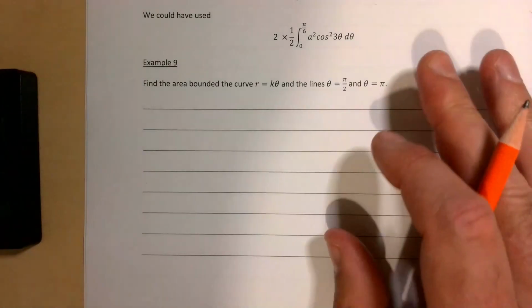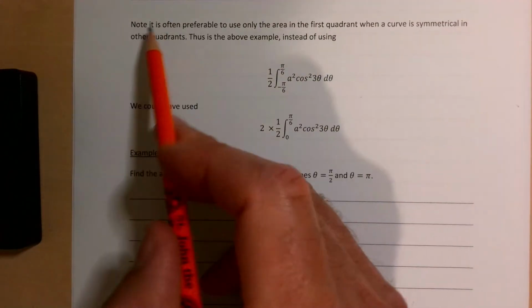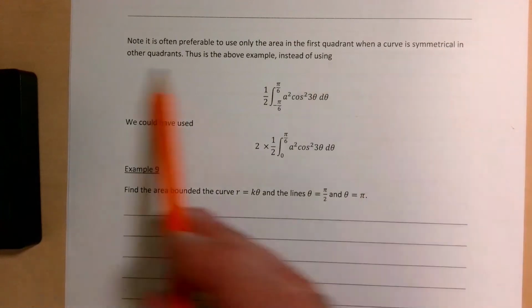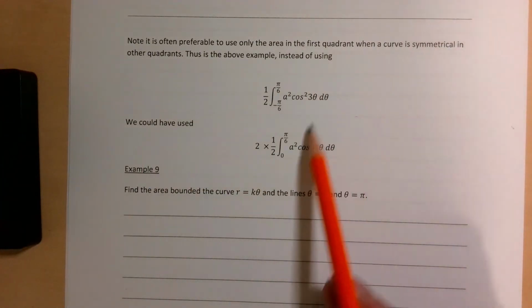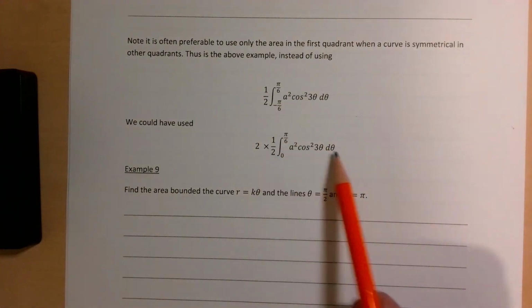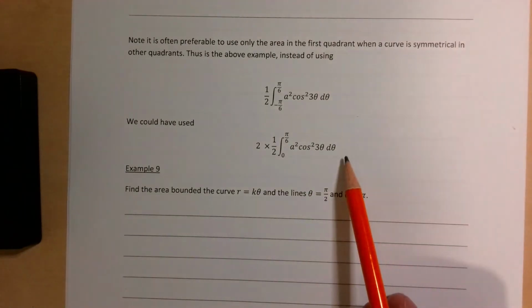Just before we look at example 9 here for finding the area in between a curve. Notice it's often preferable to use only the area in the first quadrant when a curve is symmetrical in the other quadrants. Thus, in the above example, instead of using a half of this, we could use 2 times this. That's exactly what I said just at the end of the previous video. I should have added it in there at the end, but it's just in there below.